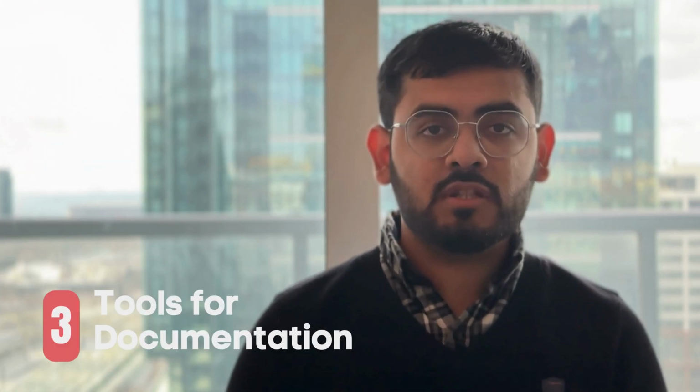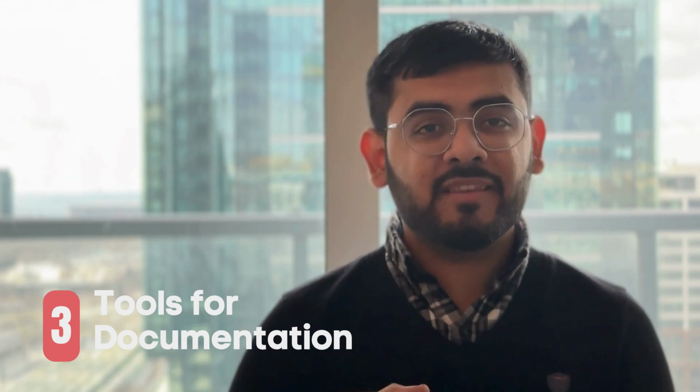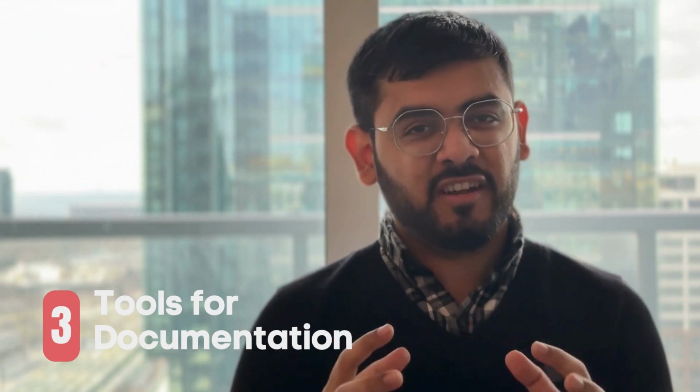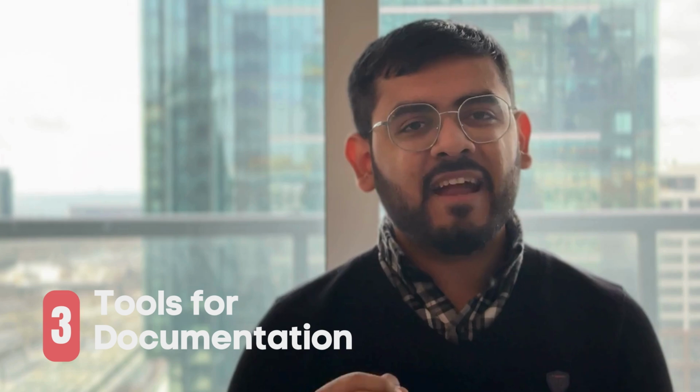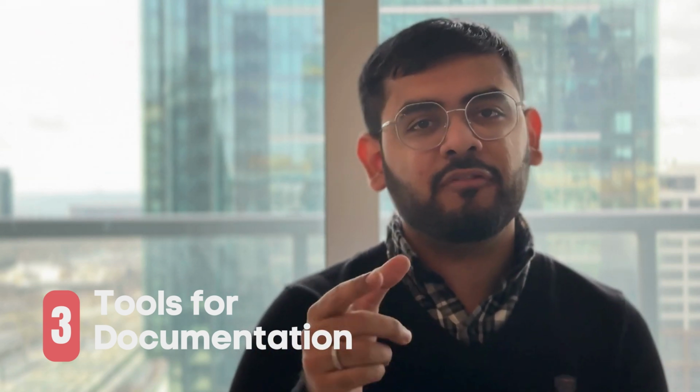Finally, last but not least, let's look at some tools for documentation. Now, I know that documentation is something that a lot of developers don't really pay much attention to, and that is exactly why we should be looking at automating it with the help of AI.